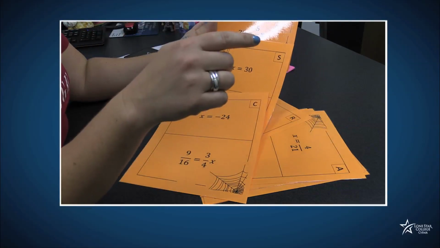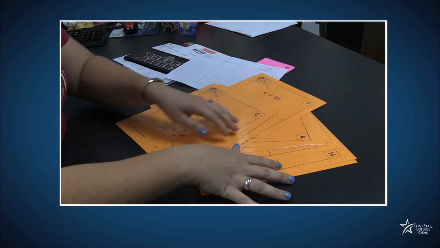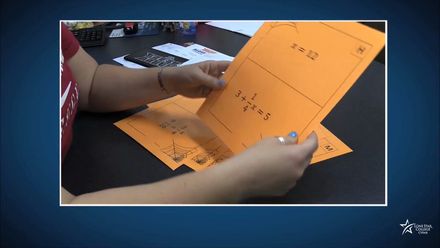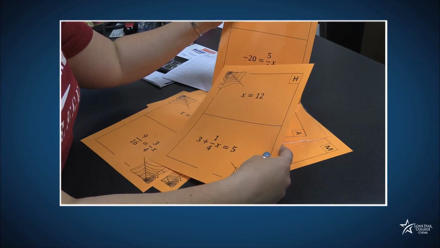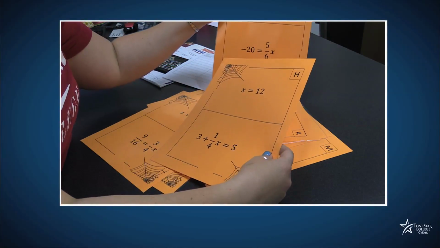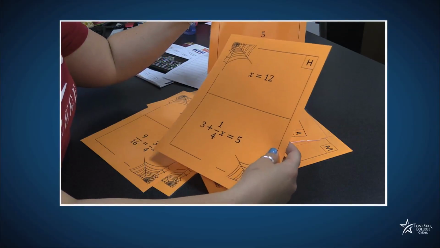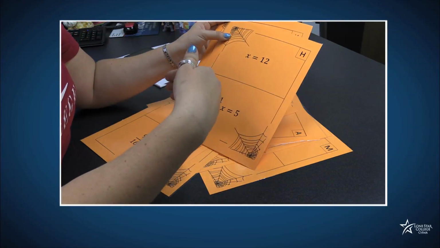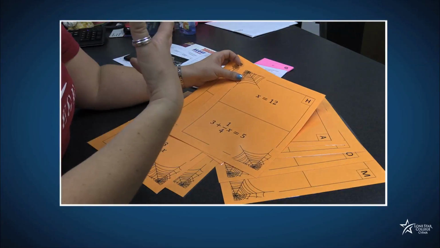And at the end of it, the last problem they work, wherever they end up, should take them back to the first card they started at. And so it's called a web or a circuit because you finish where you start. And it helps the students to check themselves. They can work in partners or work individually. They can spread out around the room. It gets them out of their seat. It gets them moving around.